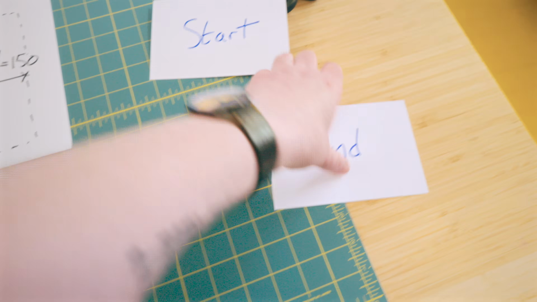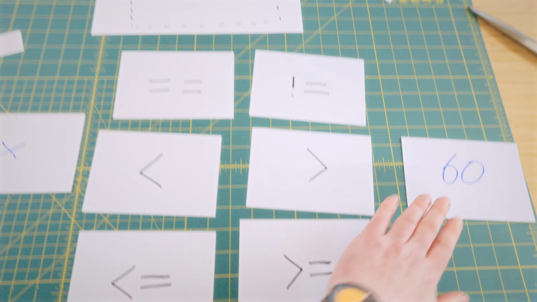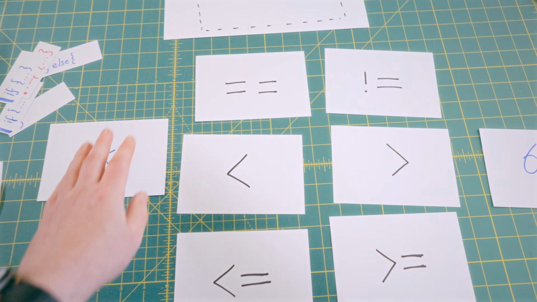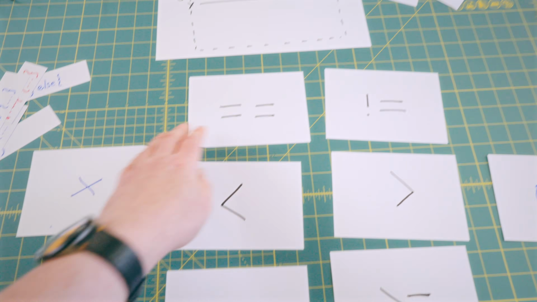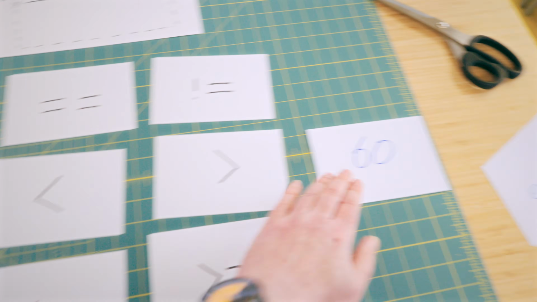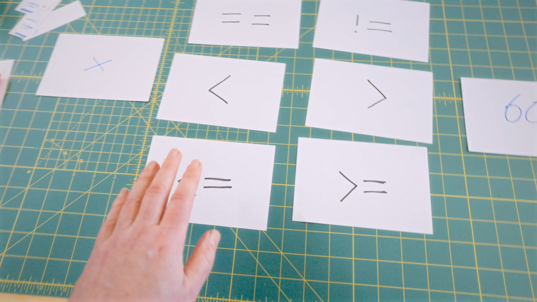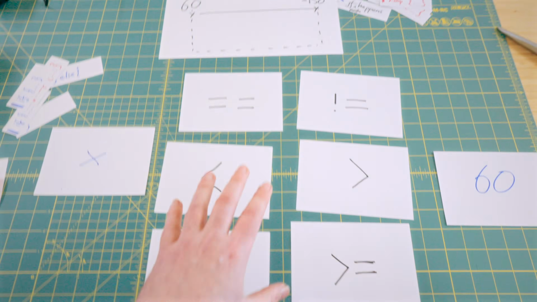So this is pretty much what you've got to play with in if statements. You can go, if something is equal to something else, if it's not equal to something else, if it's less than the something else, if it's greater than the something else, less than or equal, greater than or equal.